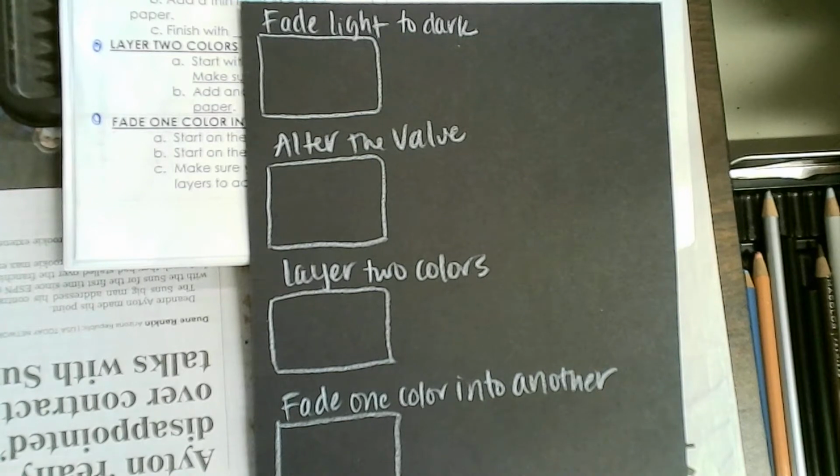So the same 4 techniques listed on your note sheet are the same rectangles we're practicing with.